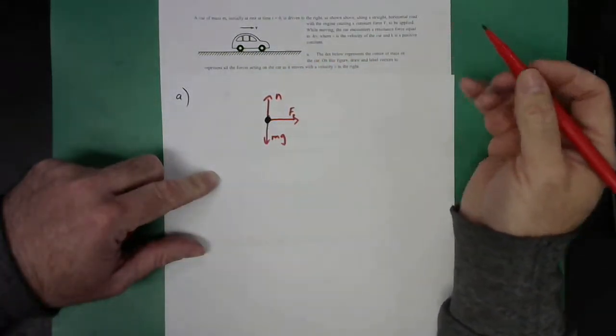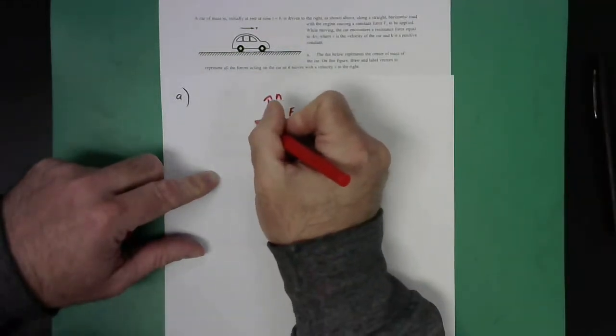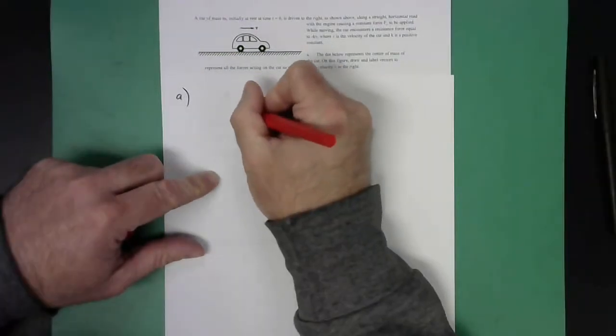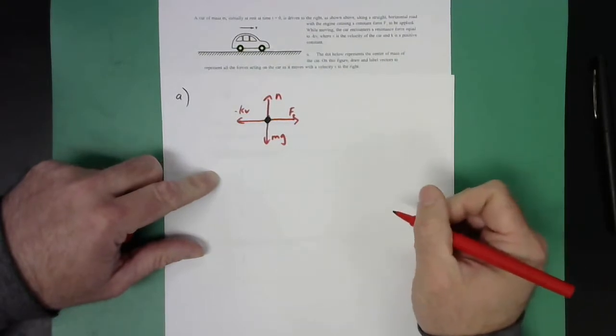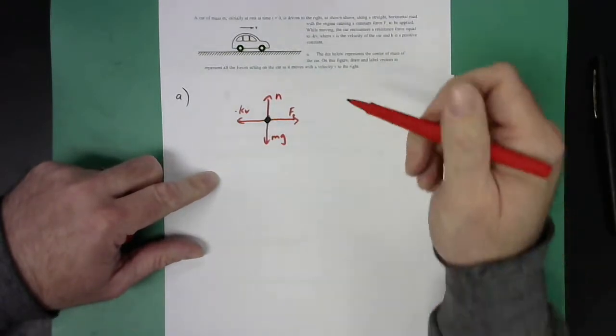Okay, and then there's this resistance force, kv, going to the left. All right, that's my force diagram as it's driving along.